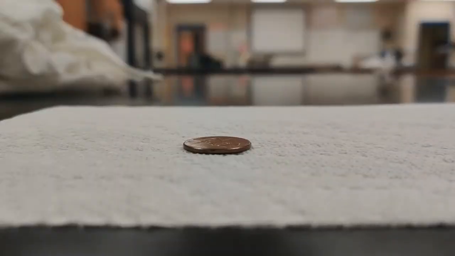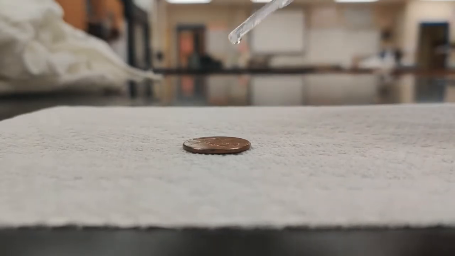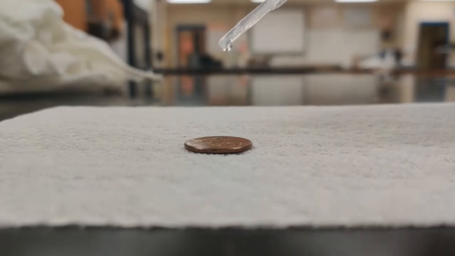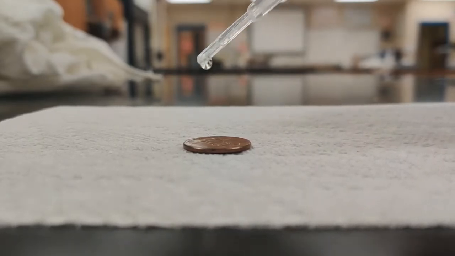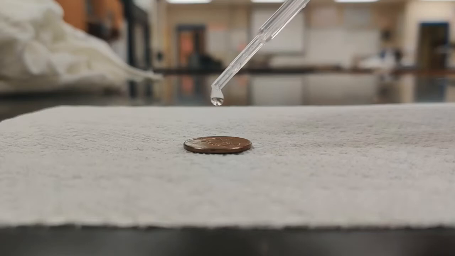Looking at the directions on the Penny Lab, we are going to do the 5 trials on the distilled water on the penny. And one thing we're going to have to make sure we watch out for is that we're making sure we have drops of water and not drops of air here. And we're going to count until we see the water run off.